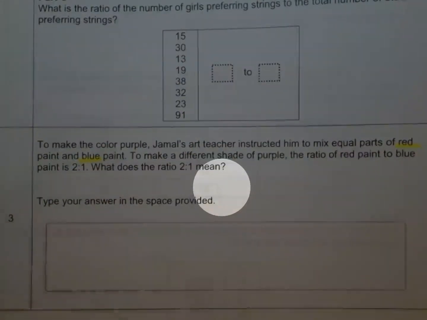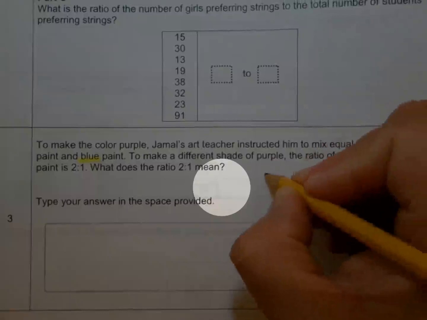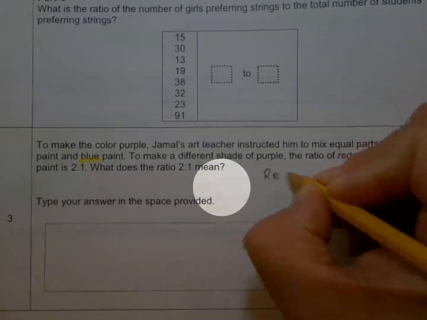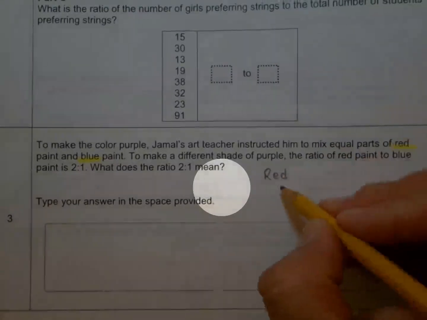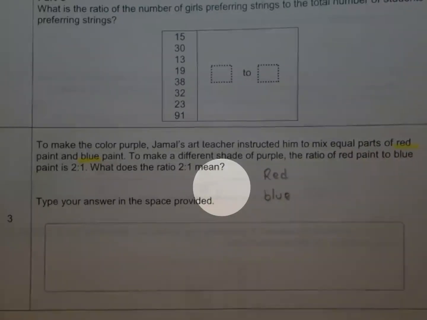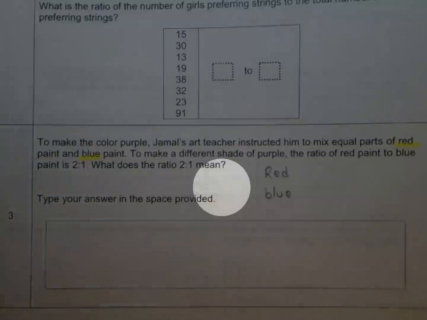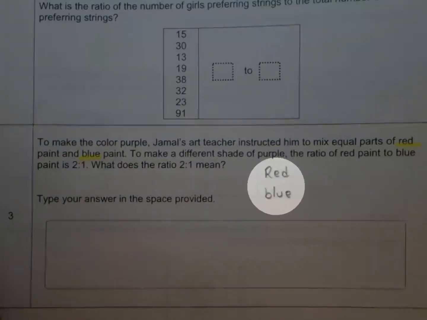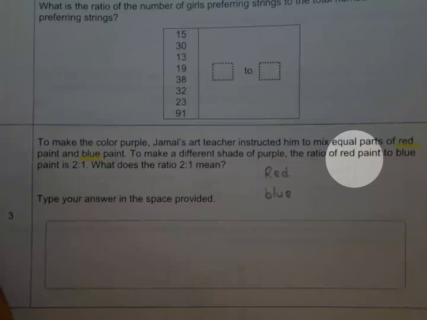We have the first group, which is red paint, and another group, which is blue paint. So just to be organized, we can do this: we have red and also we have blue.